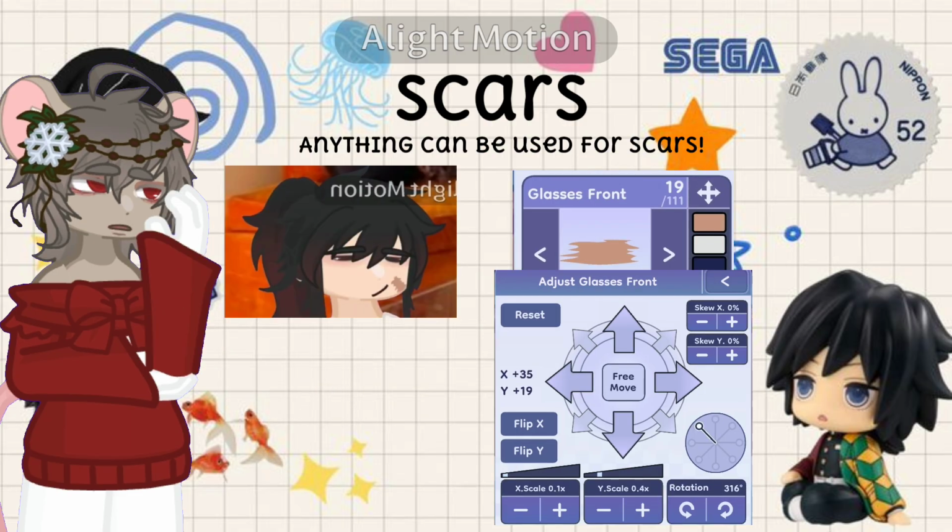Then, for Midori, I kind of ran out of facial accessories to use, so I got that spiky looking glasses thing that people were using in like the 2018 emo gacha era. I just took that and adjusted it a lot to make it look like a scar was on his cheek, and then gave it a slightly darker color than his normal skin.